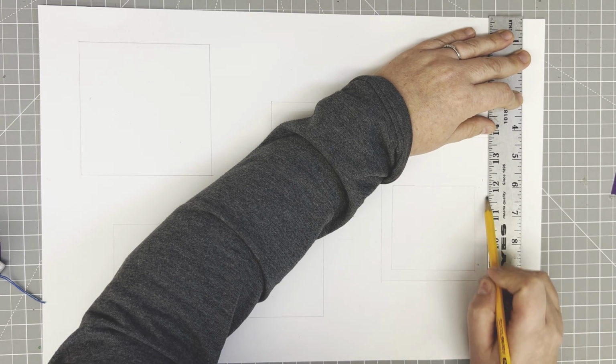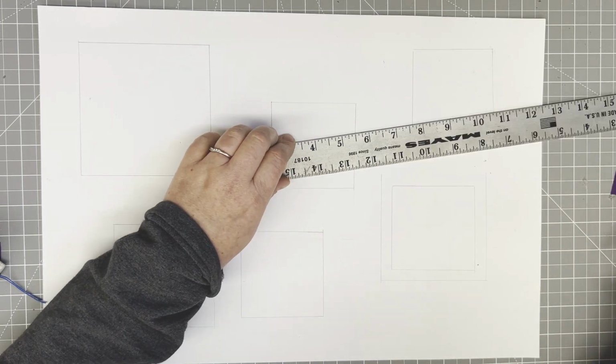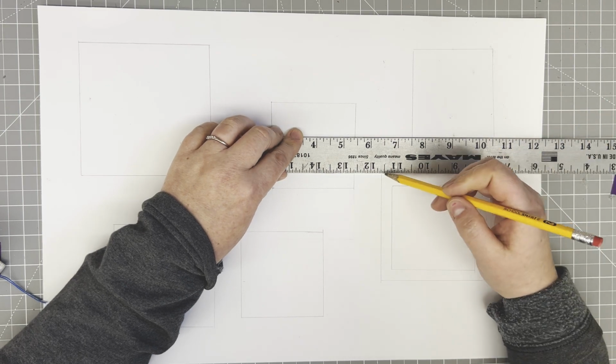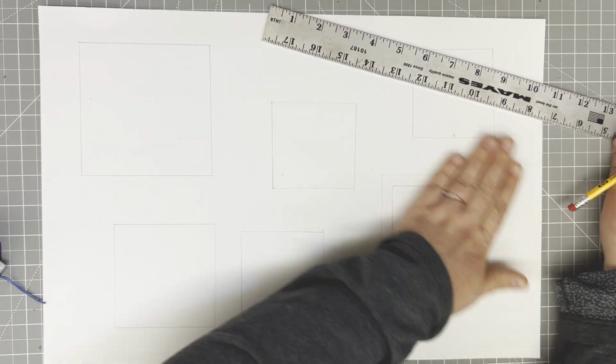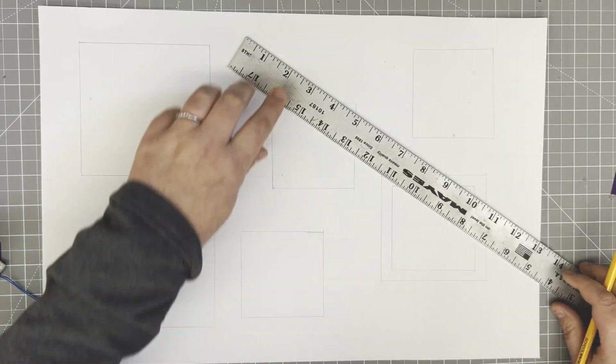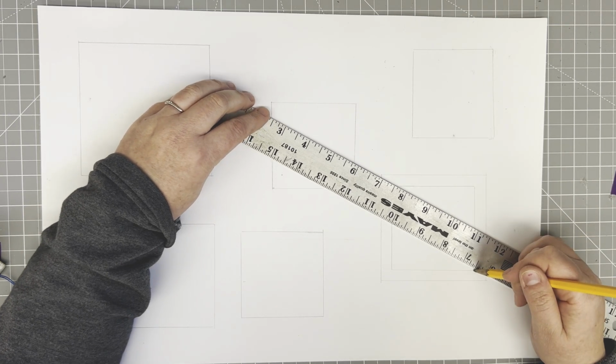I would make frames for all the boxes first, but I will use this box first to show you how to make your depth lines. I'm going to put one edge of my ruler on the corner of the box and the other on the vanishing point.